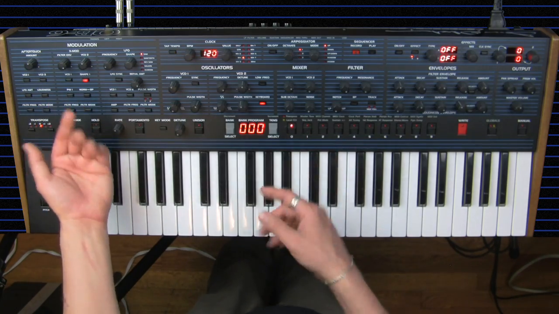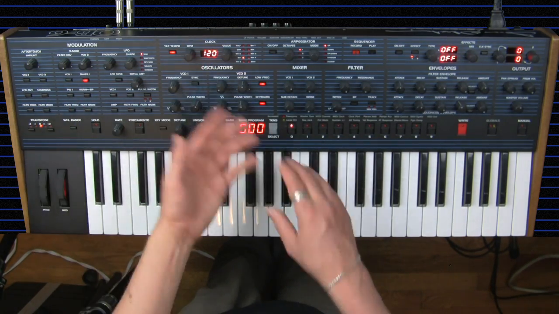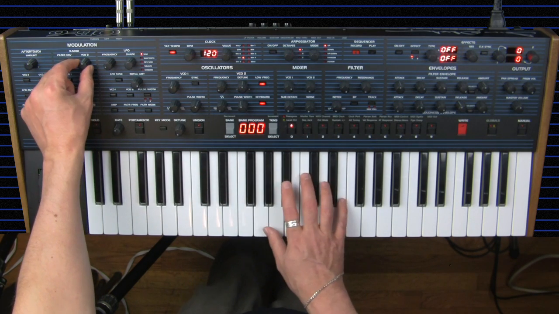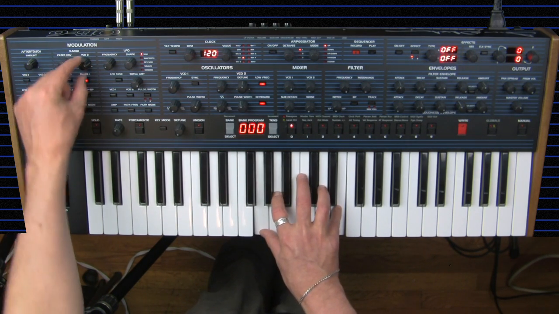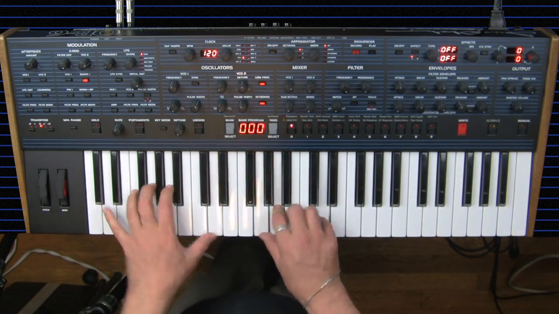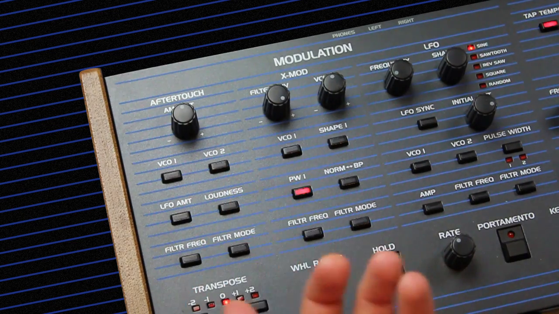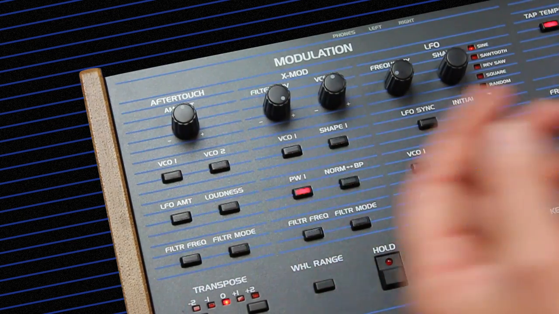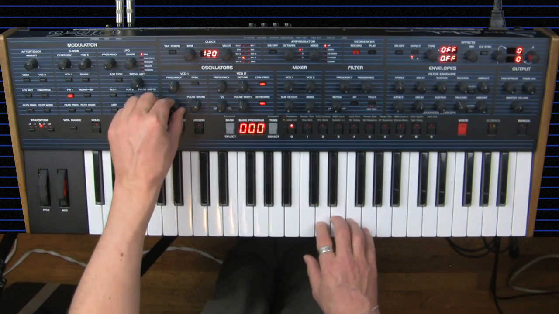And if you want to, we can also use VCO2 to modulate that at the same time. So you get both of those effects occurring at once. And that can happen for anything. If you need a filter, you need an envelope to modulate a pulse width, which is a pretty standard sound.